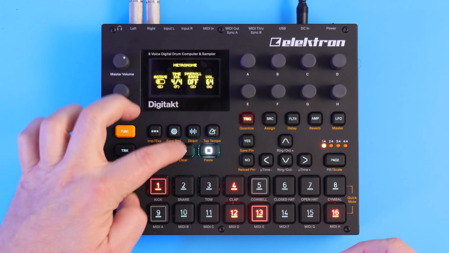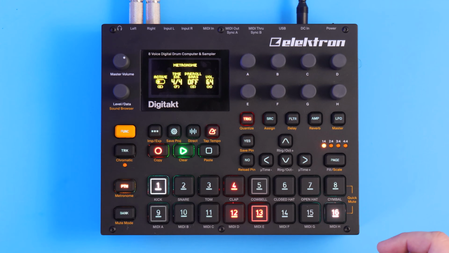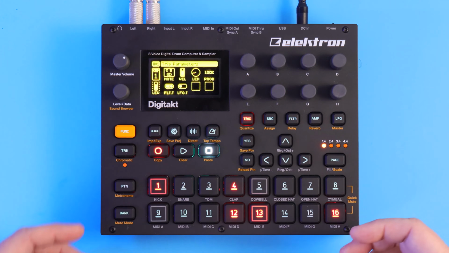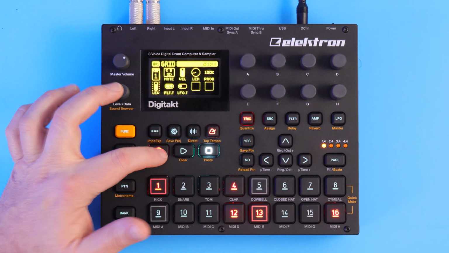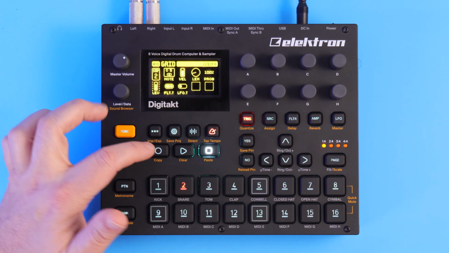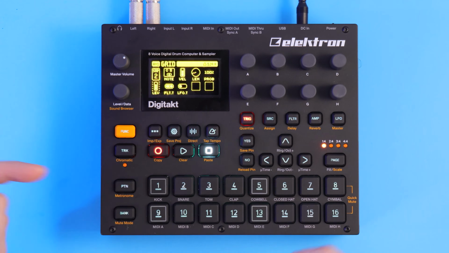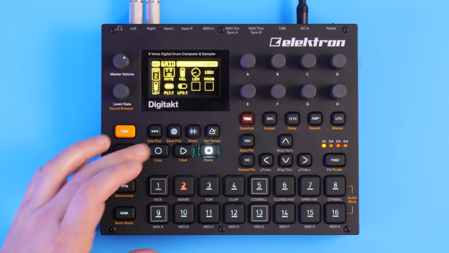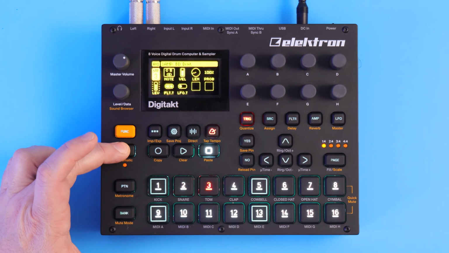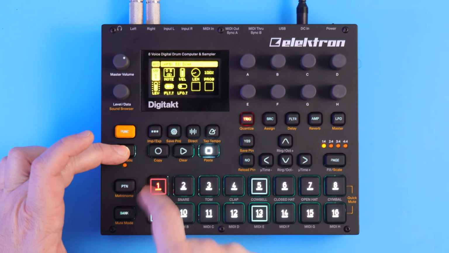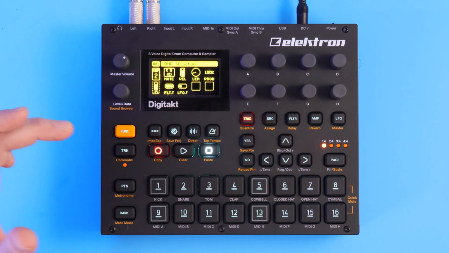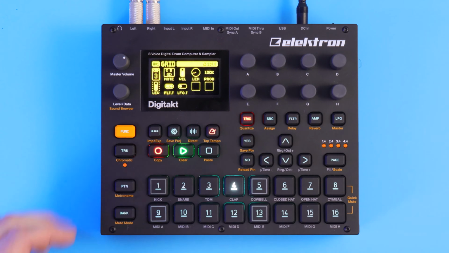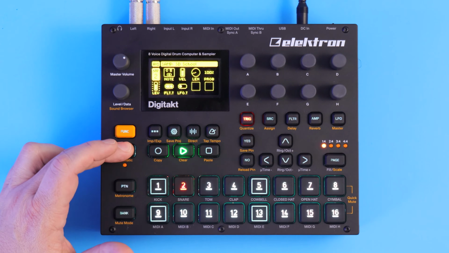So it would sound like this. If you want to change which track you're recording on, you can do it one of two ways. Either you can exit grid recording mode, pick a new track, and then re-enter it, or you can simply hold down track and pick a new track. Like that. So I'm going to go ahead and play what I got and try and program in some new tracks.